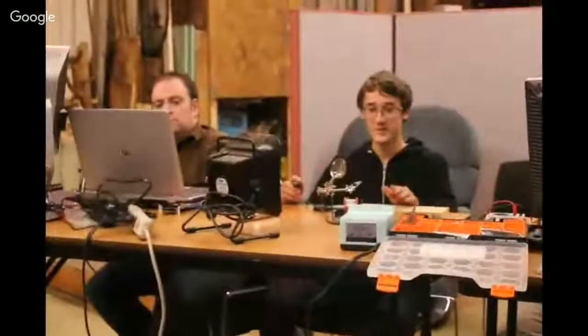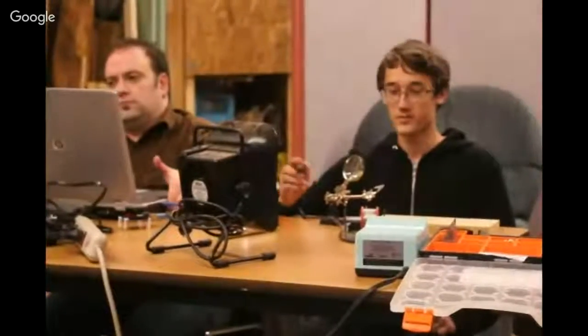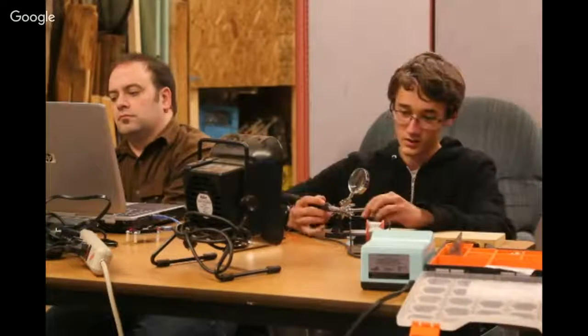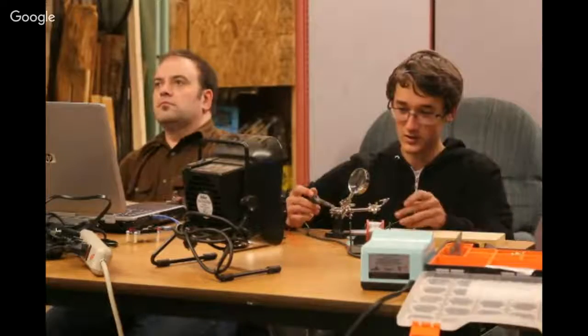Okay, so once it's turned on, we pull the soldering iron out like that, and before you want to solder anything, you want to get a bit of solder and put it on whatever you're going to solder.